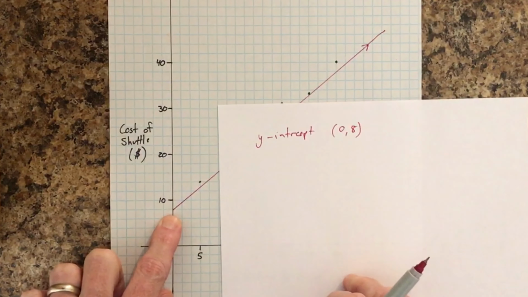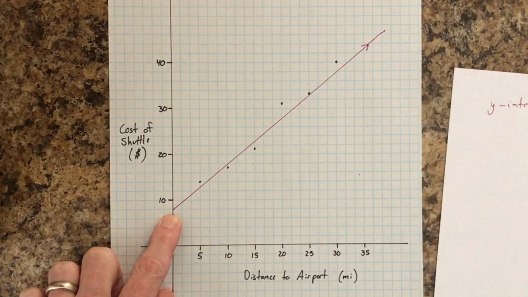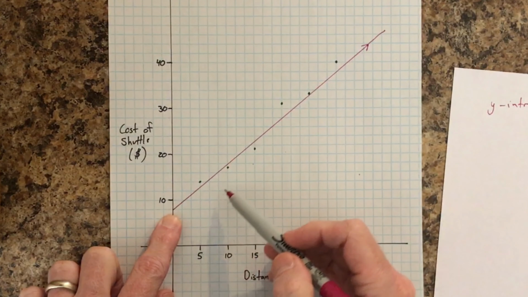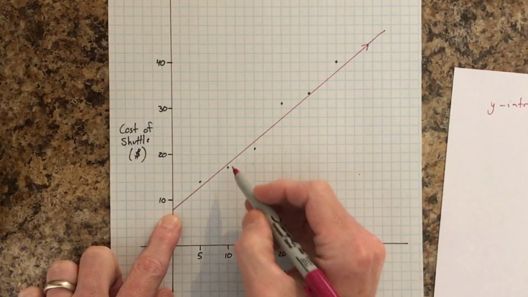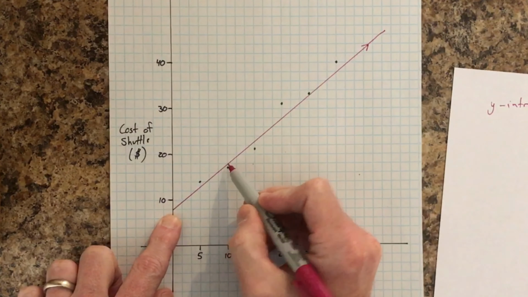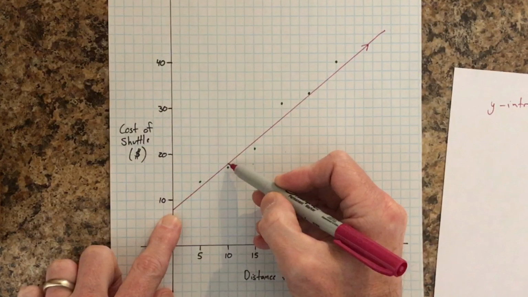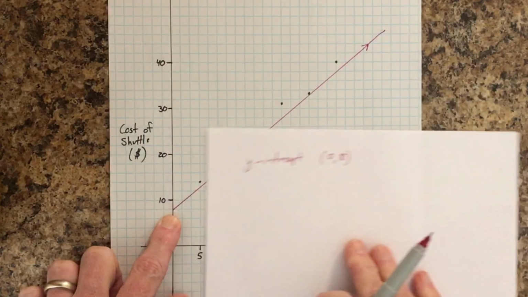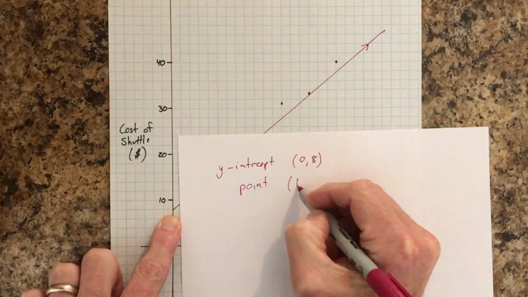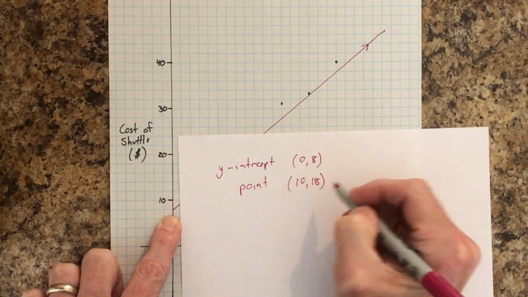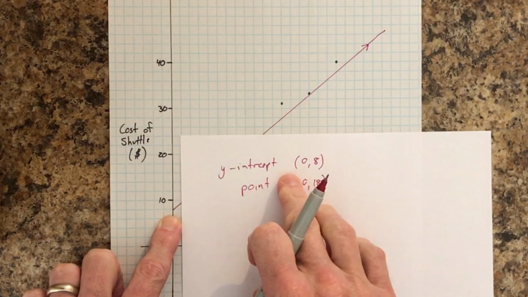Next, I'm going to need to find another point on that line. I scan that line until I find a point whose coordinates I'm very comfortable with, and I spot right here (10, 18). So we'll mark down the point (10, 18). I now have two points that are on the line, one of which is the y-intercept.